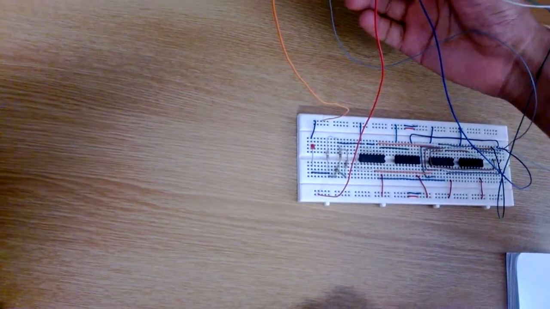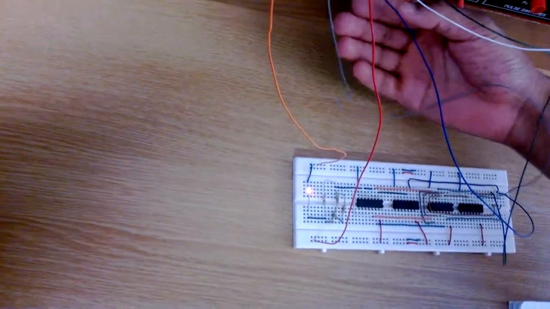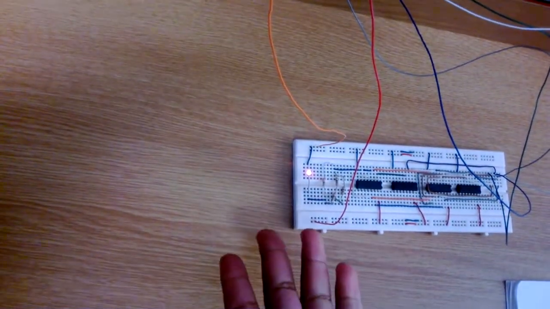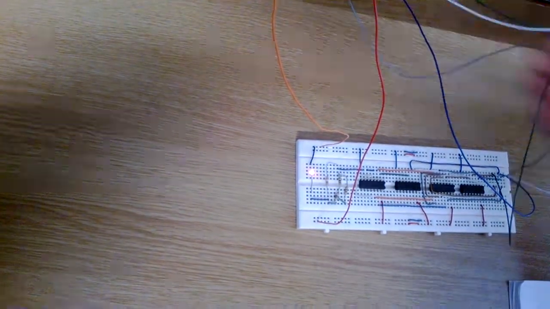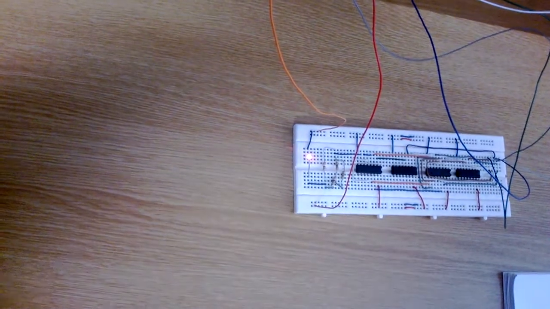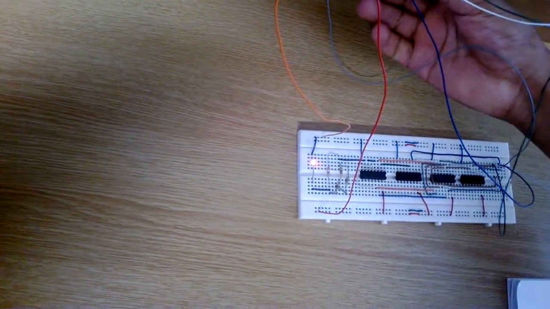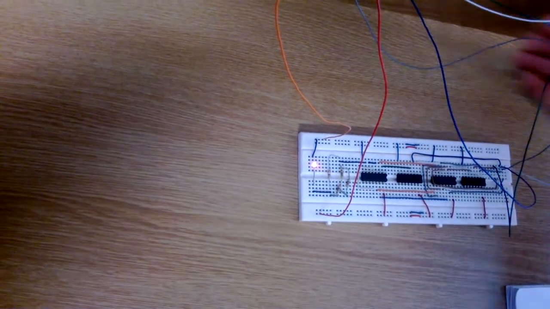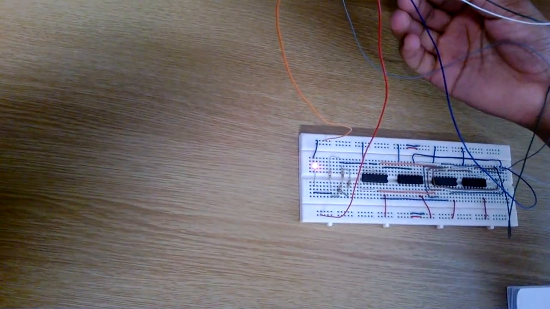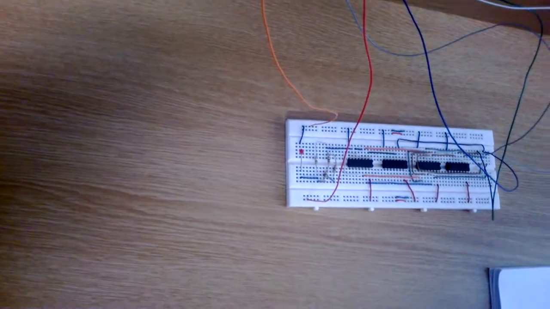When the input is 4, the output is high. When the input is 5, the output is high. When the input is 6, the output is high. And when the input is 7, the output is 0.